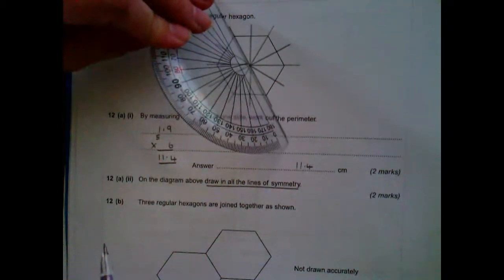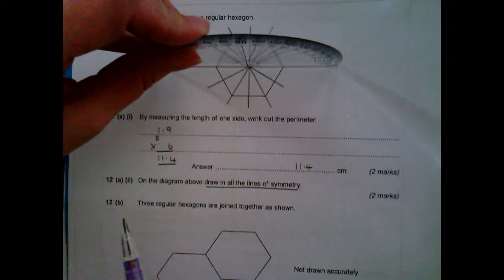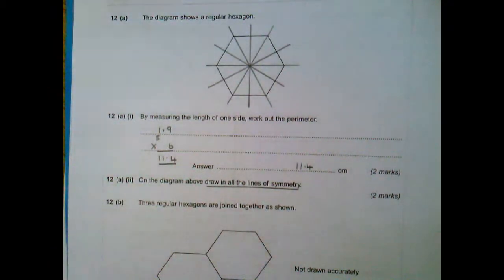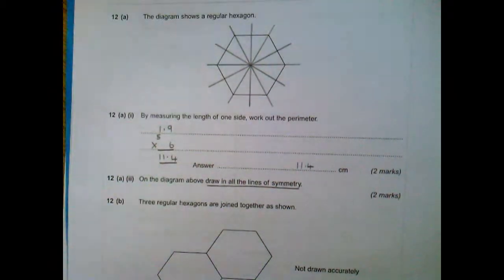On the diagram above, draw in all the lines of symmetry. For your regular shapes, whatever amount of sides they've got, that's how many lines of symmetry they've got. So this shape would have a line going from corner to corner. So going corner to corner, corner to corner, corner to corner. And then it would also have them going from side to side. So going side to side, side to side, side to side. So those would be your 6 lines of symmetry going from corner to corner and from side to side.